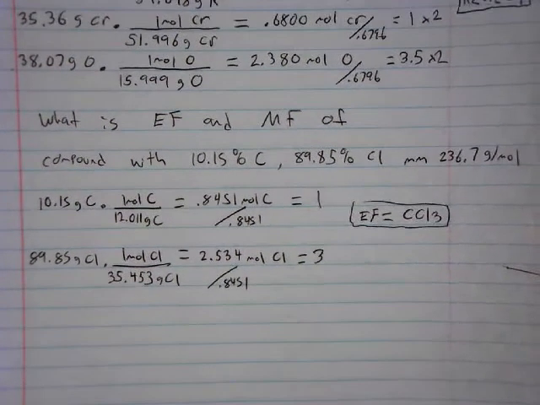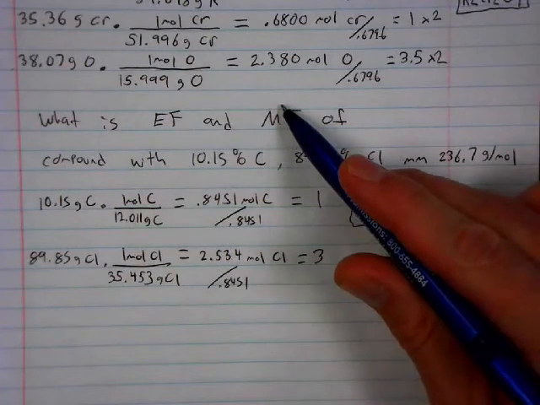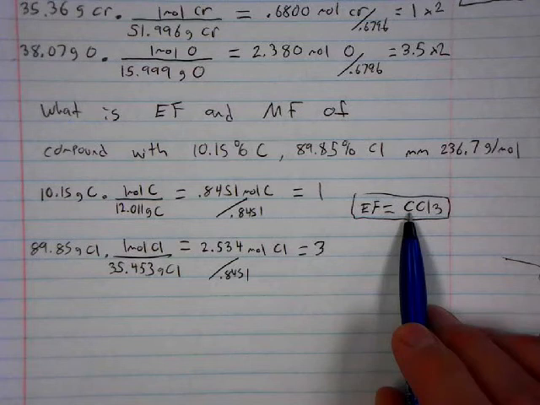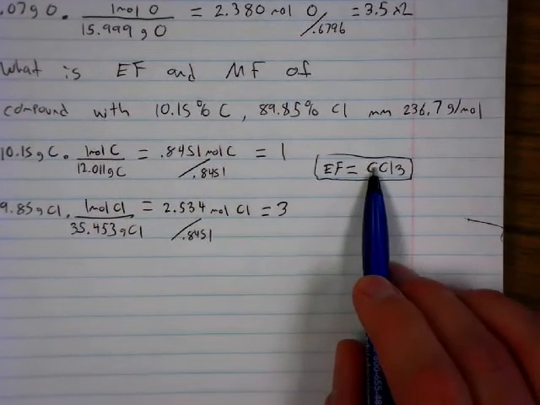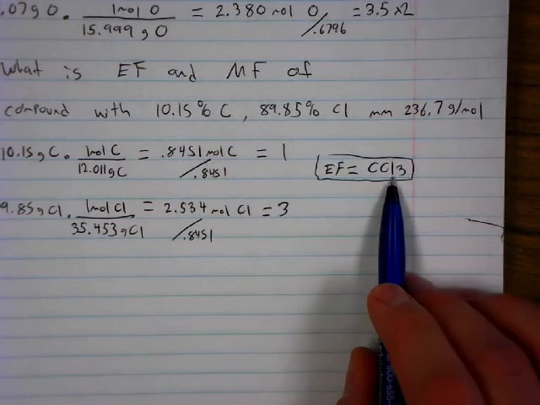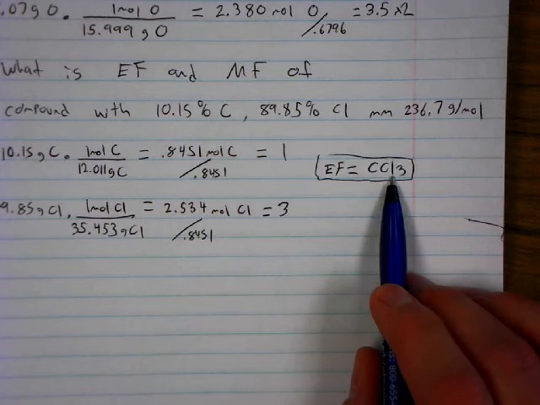Okay, we're back. So my empirical formula is CCl3. So that's done. To get the molecular formula is just the unreduced empirical formula. So what I'm going to do is come up with a rough molar mass of this from the periodic table. So I'm just going to do this very roughly.